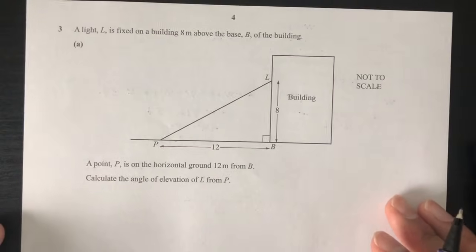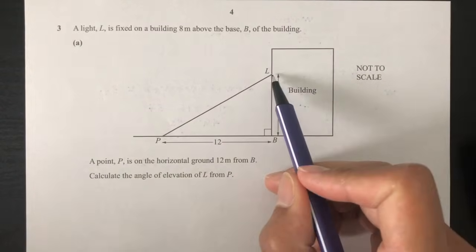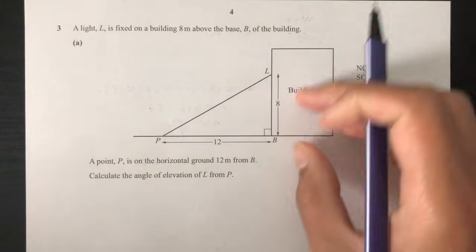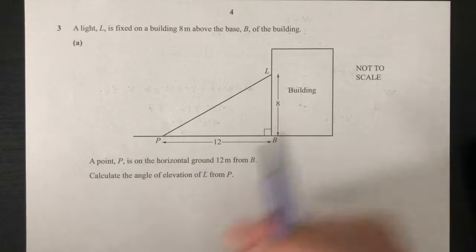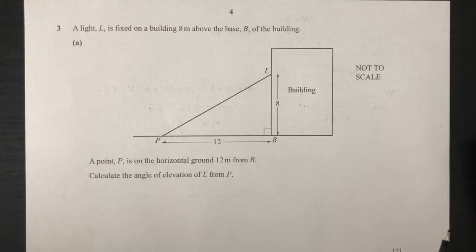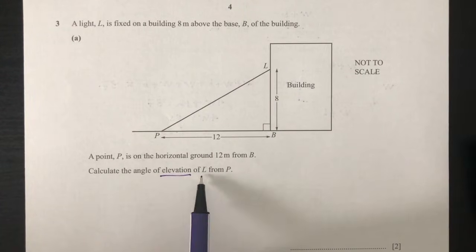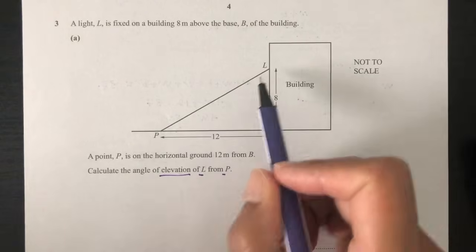Okay, so let's move on to question number 3. It says a light L is here on a building 8 meters above the base of that building. This is 8 and this is given by 12. Now question part 1 is to calculate the angle of elevation of L from P. So from P to L.